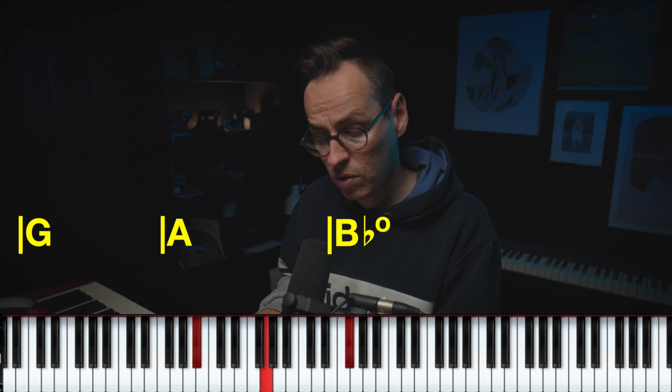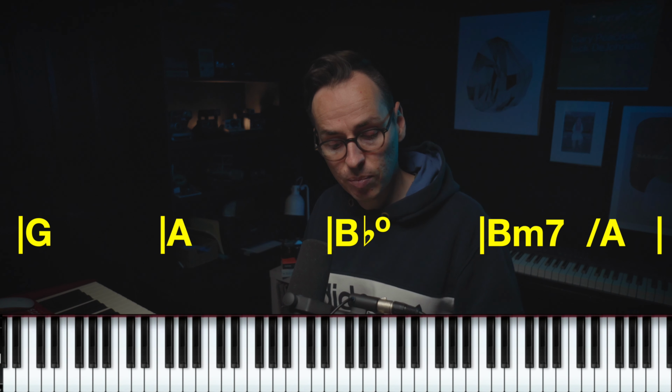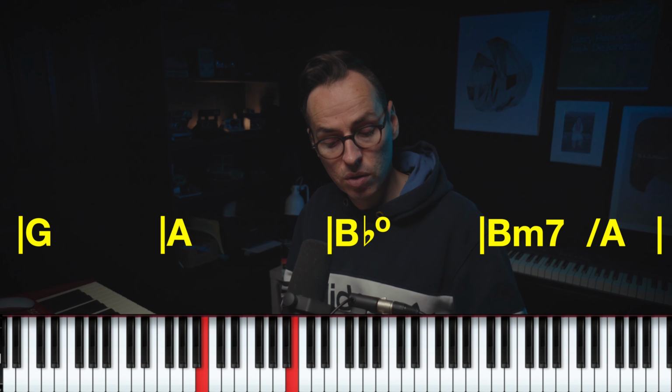Now we're into a B flat diminished, and then B minor 7. That bass line brings us back down to the G. So at the end of this section, we're going to go back to section number 1 again. So we need to get back to the E again.